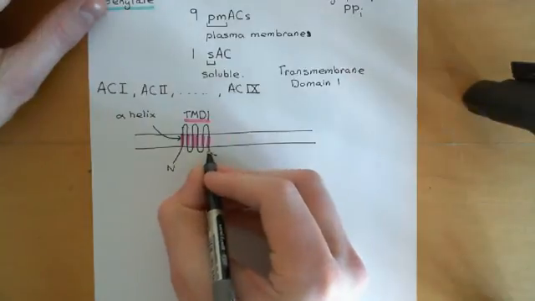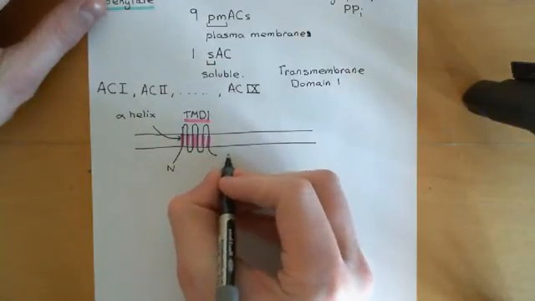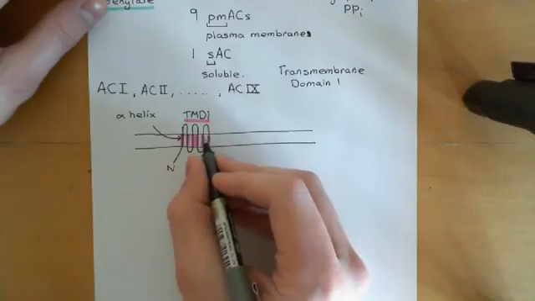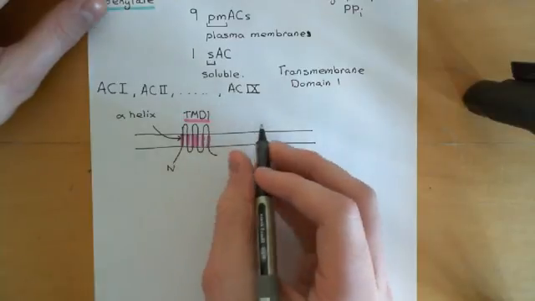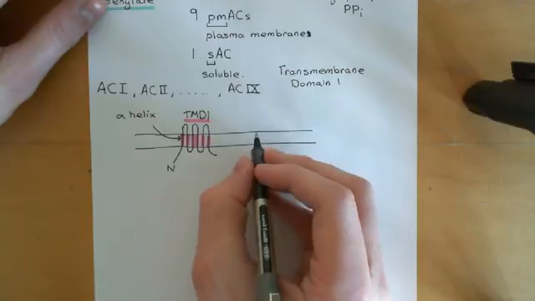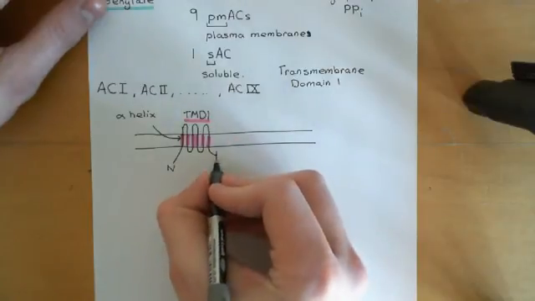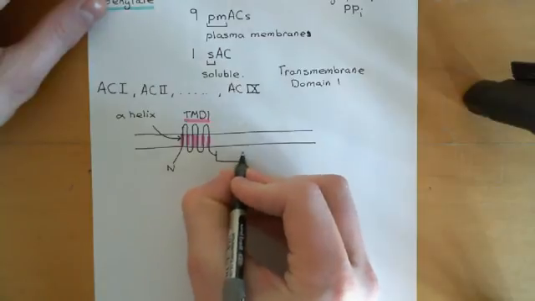Then in the loop on the cytoplasmic side between TMD1, the first cluster of 6 membrane-spanning alpha helices, and TMD2, the second cluster of 6 membrane-spanning alpha helices, you're going to have a very important domain, which I'm going to put in a box here.